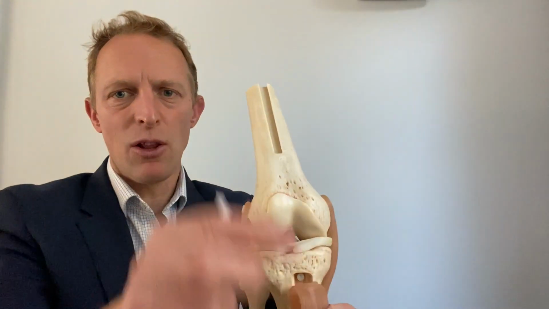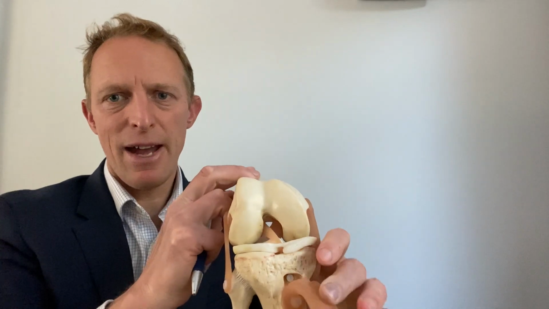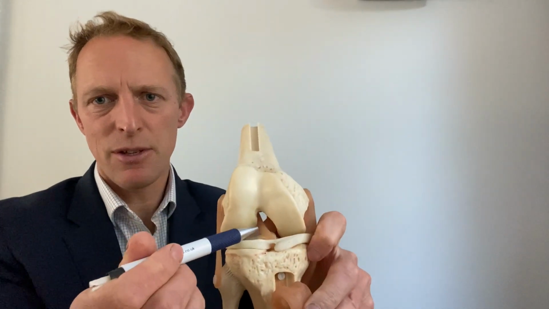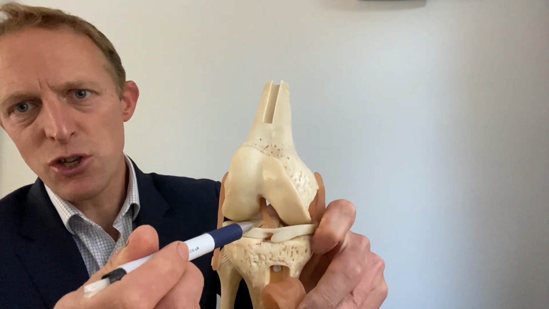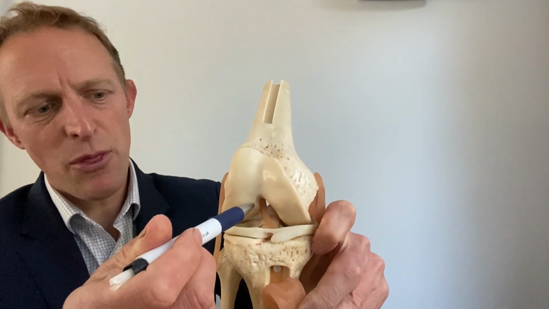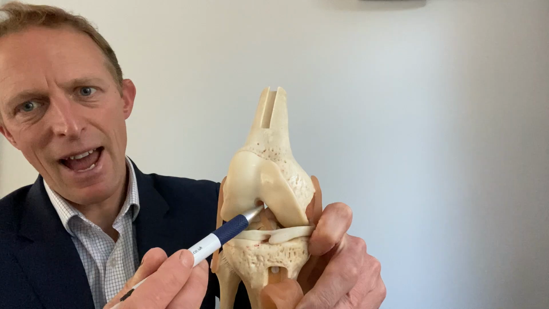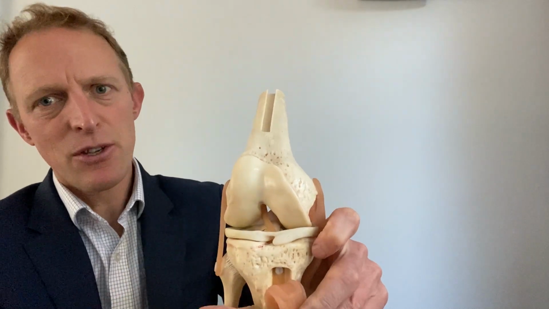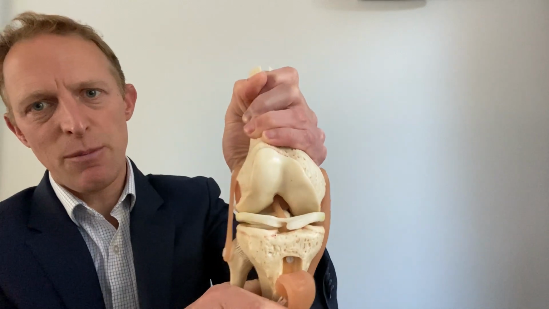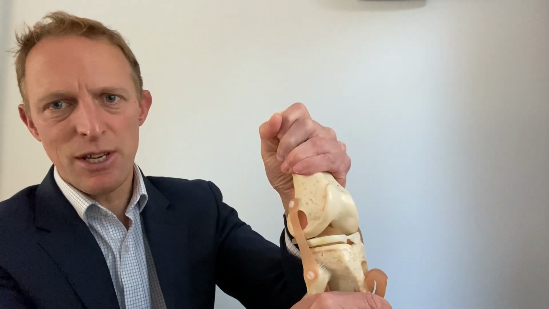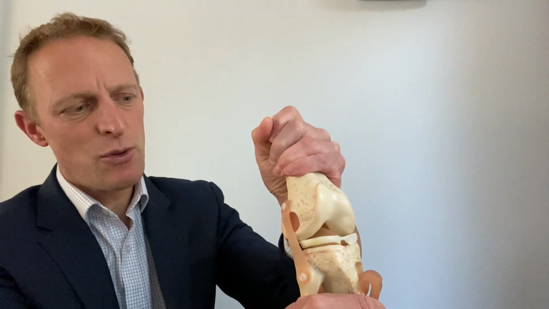Within the middle of the knee, we have the anterior cruciate ligament. So this ligament here runs from the front of the shin bone towards the back of the thigh bone in a slightly angled direction. So this resists forward movement of the tibia on the thigh bone, but also helps resist an internal twisting movement.